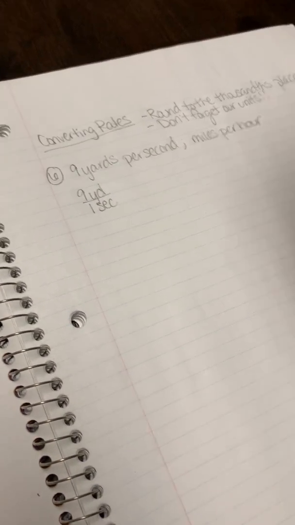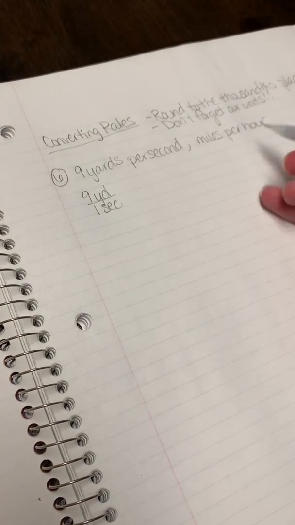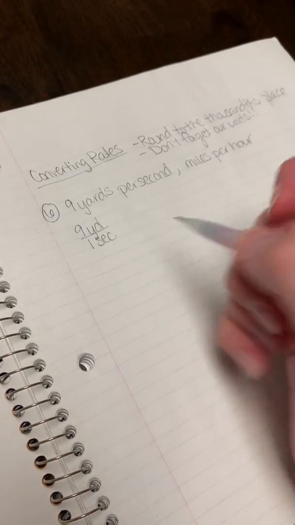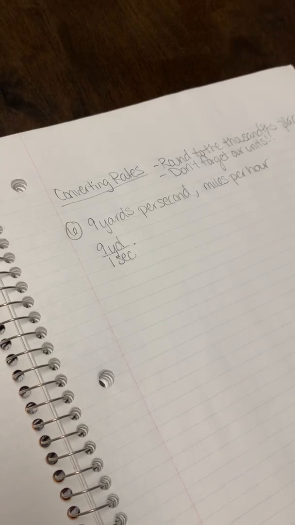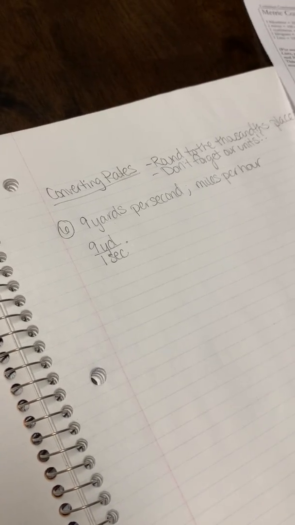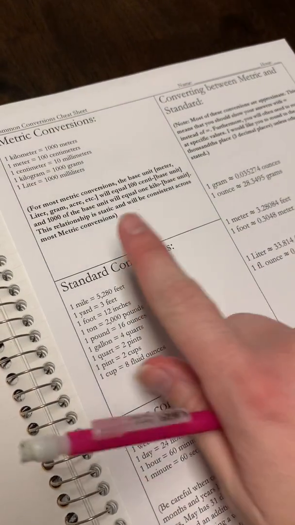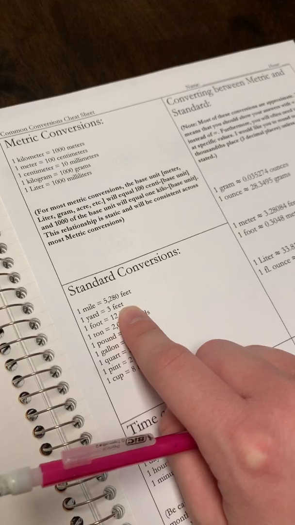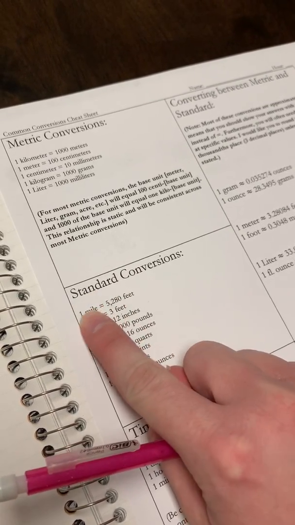So we need to convert yards to miles and seconds to hours. It's best to start with one at a time, and I typically start with the numerator first. So I want to look at my conversion factors and figure out how to convert yards to miles. We have yard to feet, and we have feet to miles. So we're going to have to use 2 conversions.